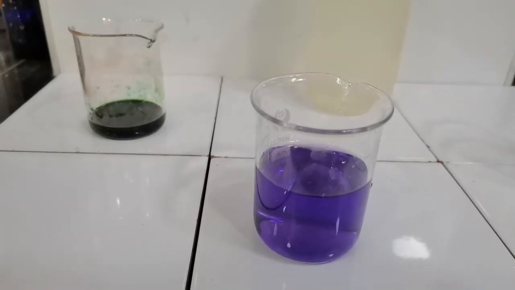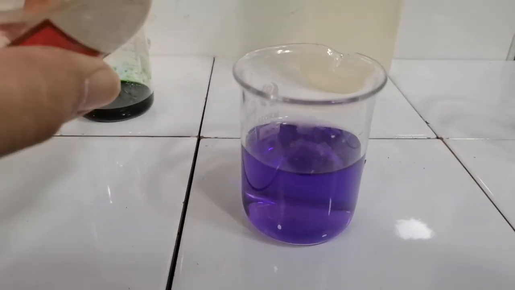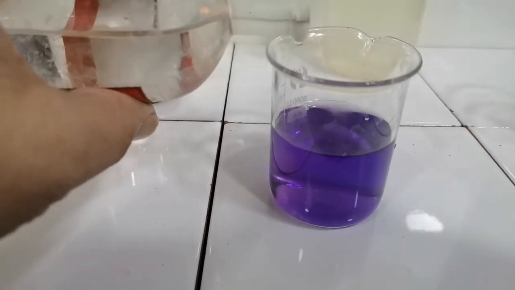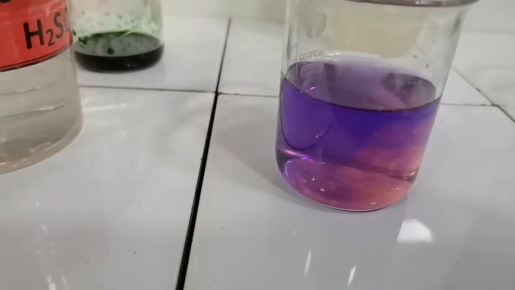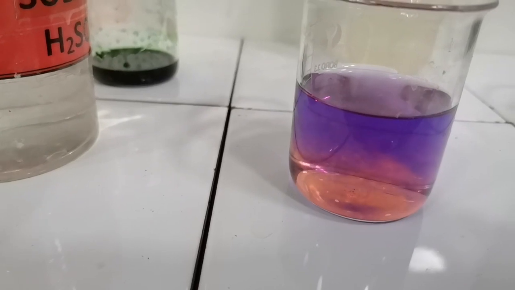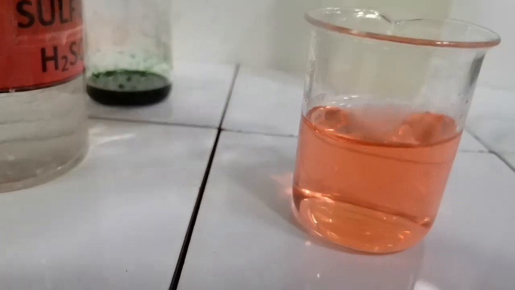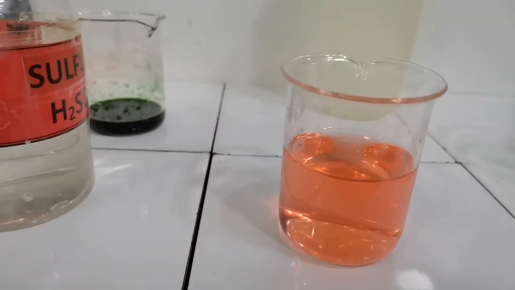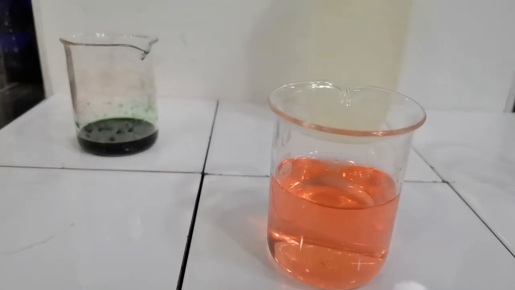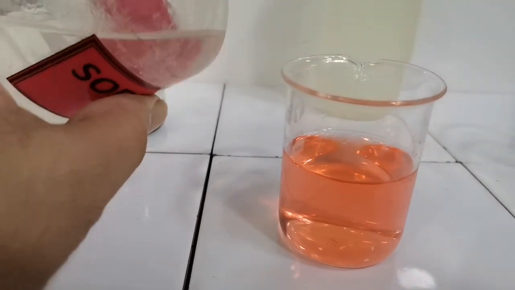So now what would happen if I re-add some sulfuric acid? Let's see. So I add a little sulfuric acid and you can see the purple color changing back to the red color, and when I shake it, all of the purple color disappears and the red color reappears. And let's repeat this with addition of sodium hydroxide.